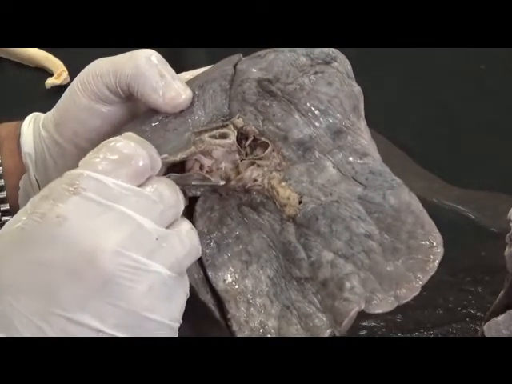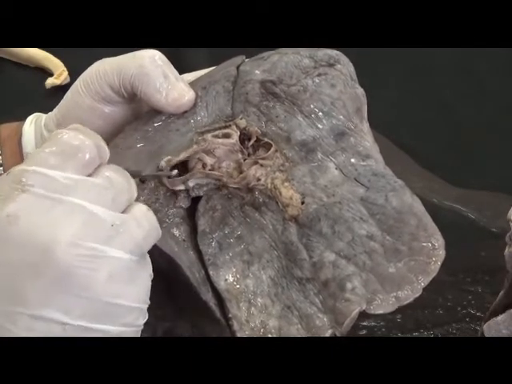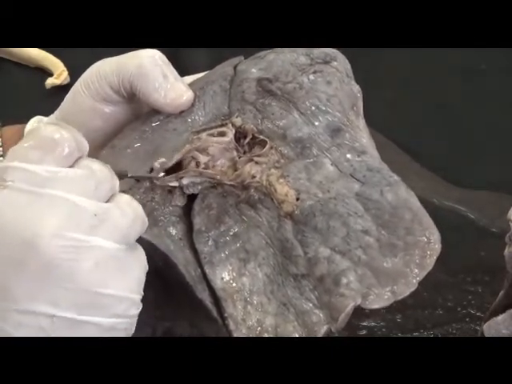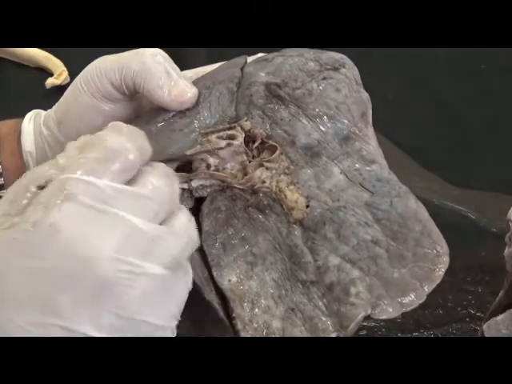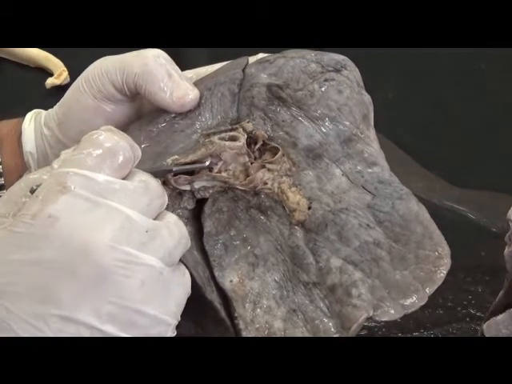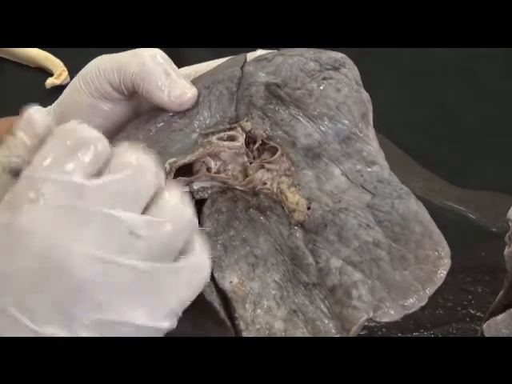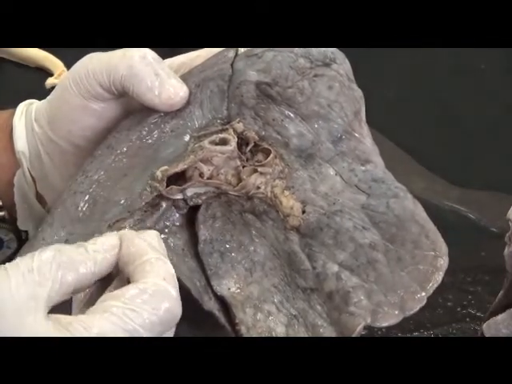This is the superior pulmonary vein, the most anterior, and this is the inferior pulmonary vein, the most inferior structure in the hilum. So the differences between the hilum of both lungs also differentiate both lungs. And this is part of the pulmonary ligament.